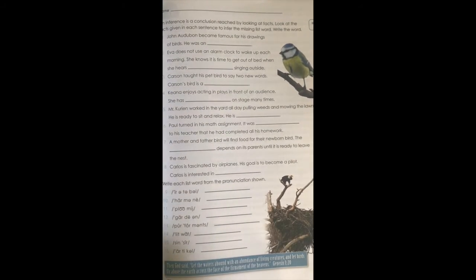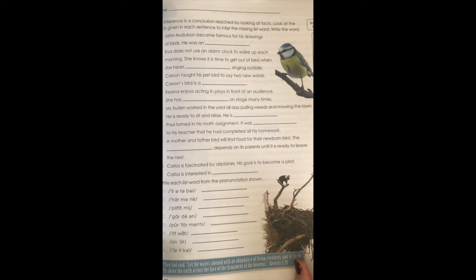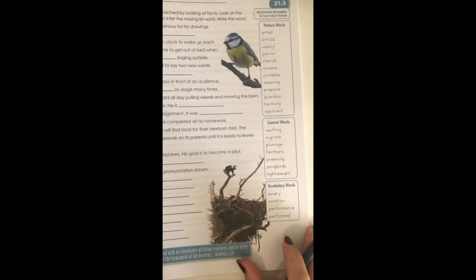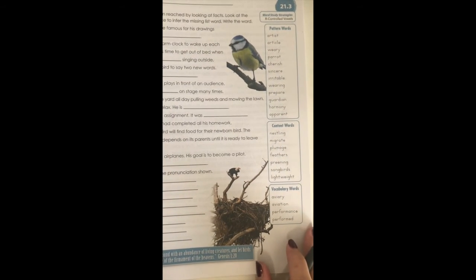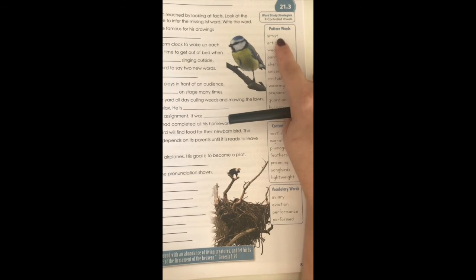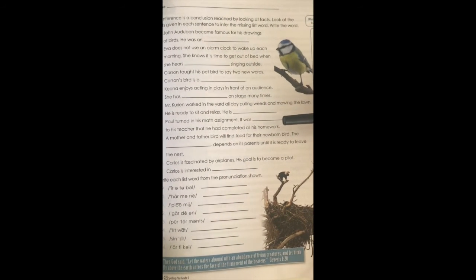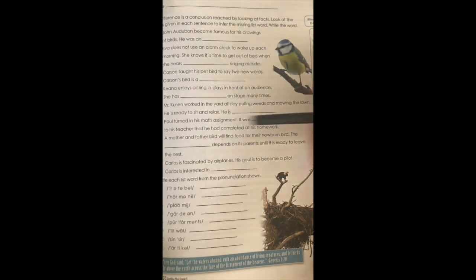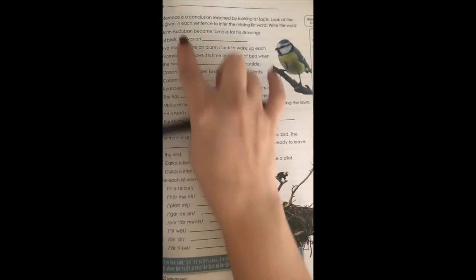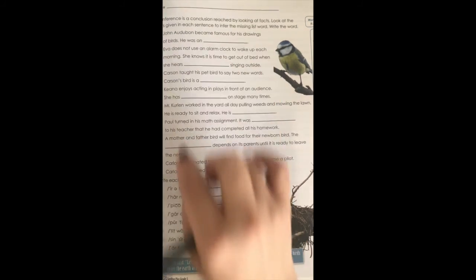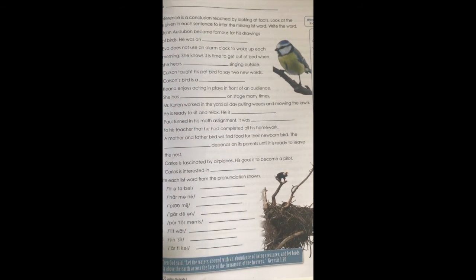So I'm going to give you an example. It says, John Audubon became famous for his drawings of birds. He was... well, we know if he is drawing, if I look at all of my list words, that must mean he's an artist. Notice how I use the clues from my sentence to come up with the answer. That's what you're going to do for all of these. You're going to use inferences or clues from your sentences to complete them.